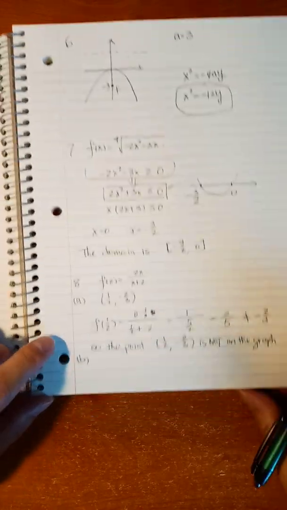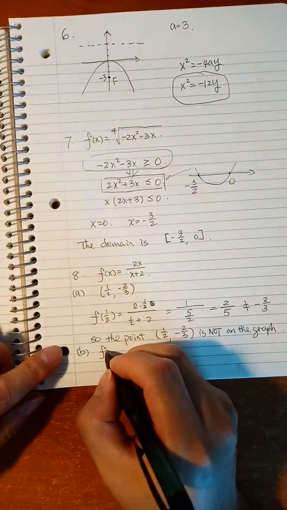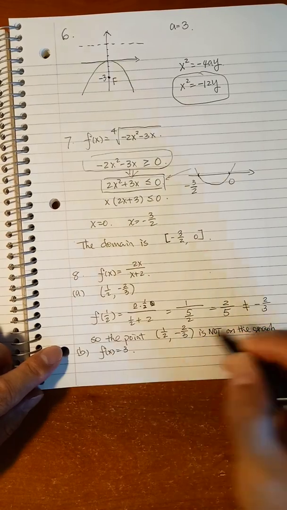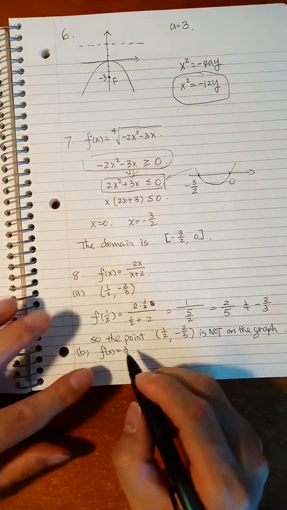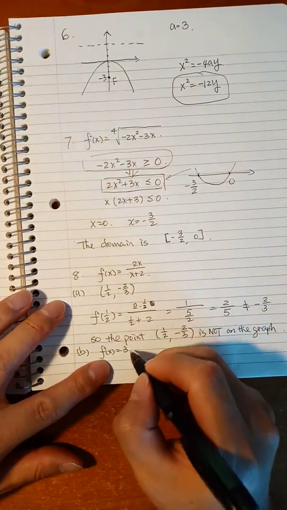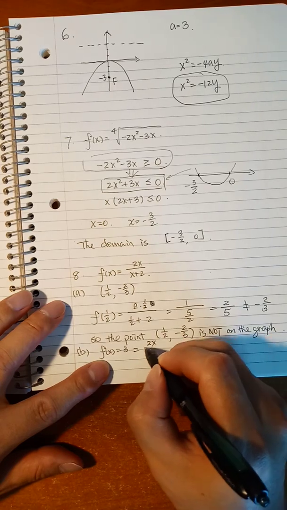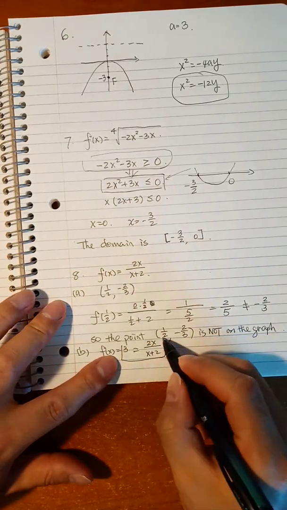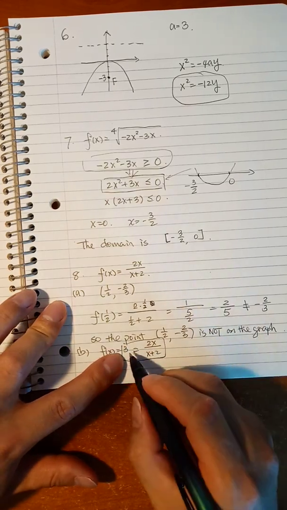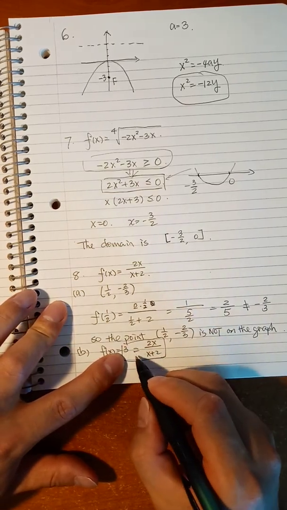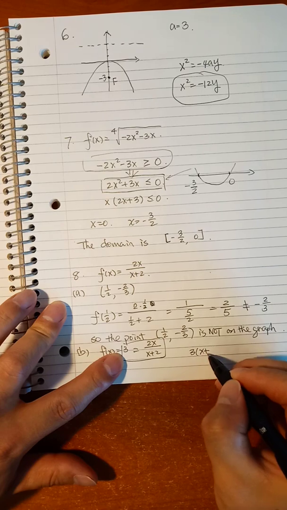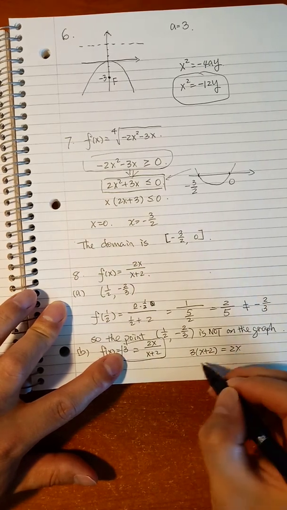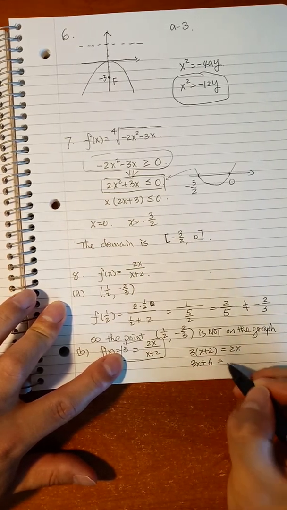Part B. Let f(x) equal 3. What is the corresponding x? f(x) is equal to 3, so 3 is equal to 2x over x plus 2. So you're solving this equation. You multiply both sides by x plus 2. So you get 3 times x plus 2 is 2x. 3x plus 6 is 2x.